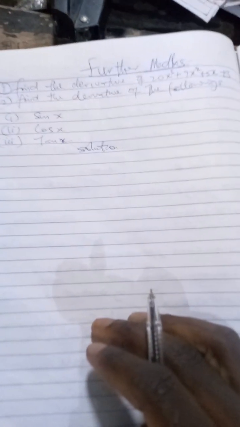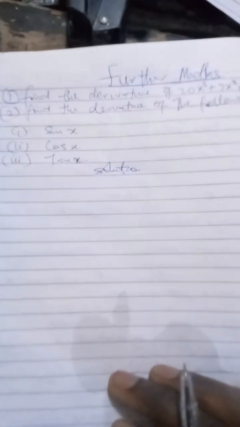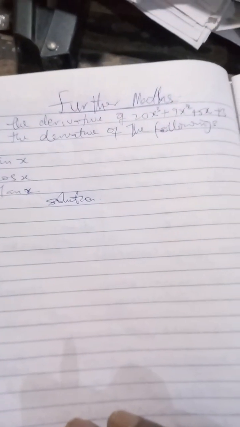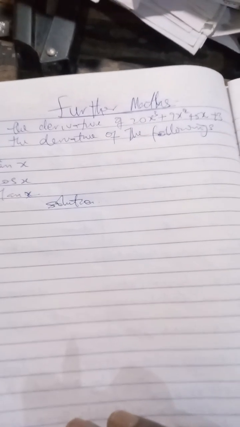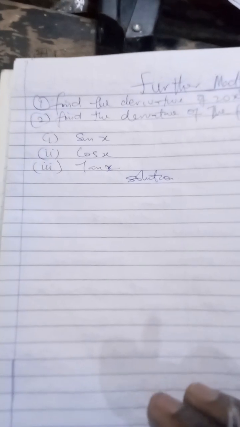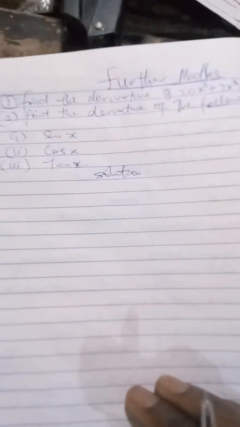Now, let's quickly go through the further mathematics question. We have to find the derivative of 20x cubed plus 9x squared plus 5x plus 4. That's number one. Then number two, we have to find the derivative of sin x, cos x, and tan x. So let's start.